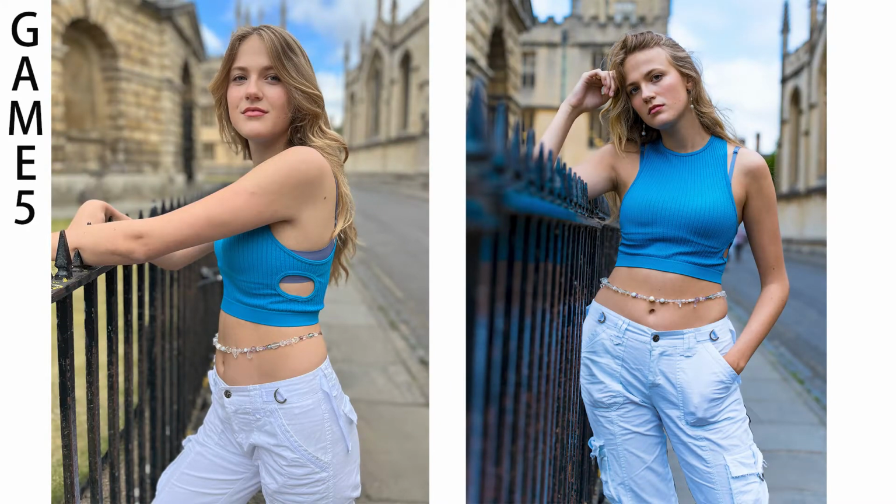The answer is left is by the camera and right is by the iPhone. Game 5.